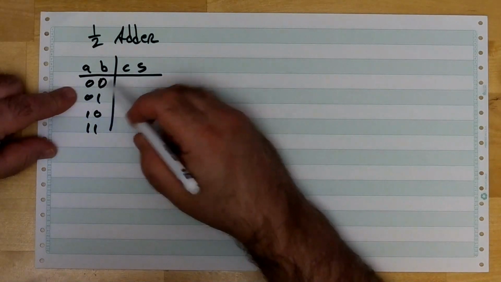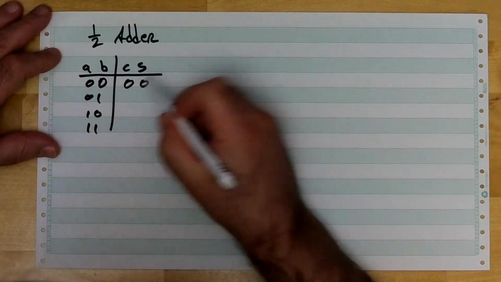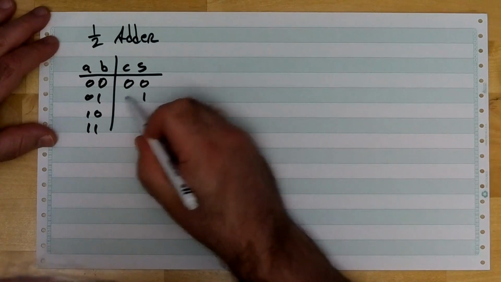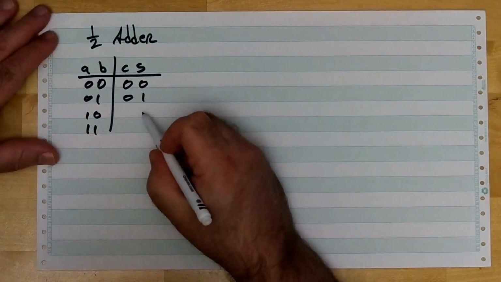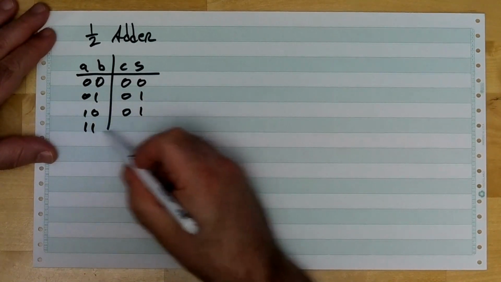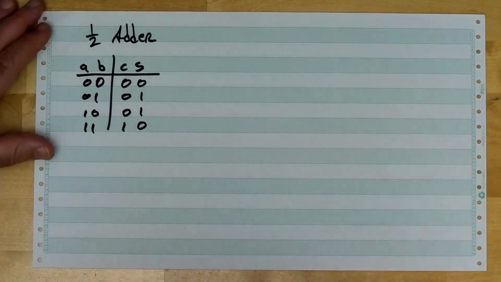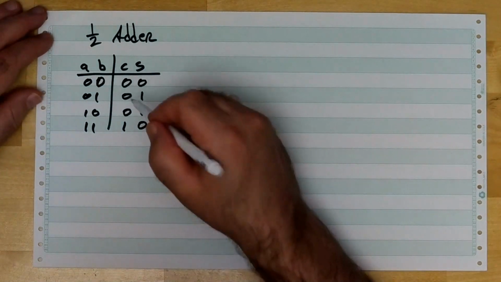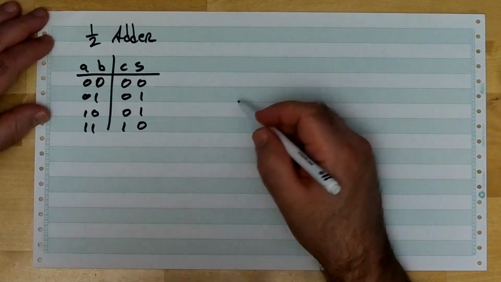What happens when you add 0 plus 0? You get 0 and there is no carry. 0 plus 1 is 1 with no carry. 1 plus 0 is 1 with no carry. 1 plus 1 is 0 with a carry. Let's build a circuit that does this. How do we do it?